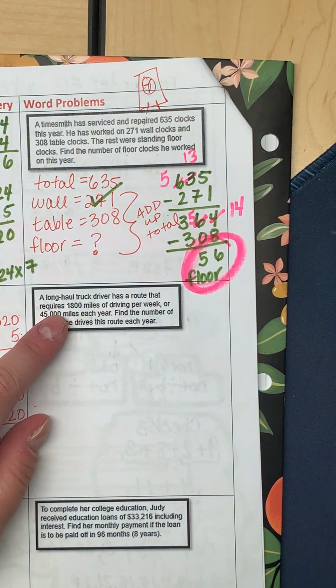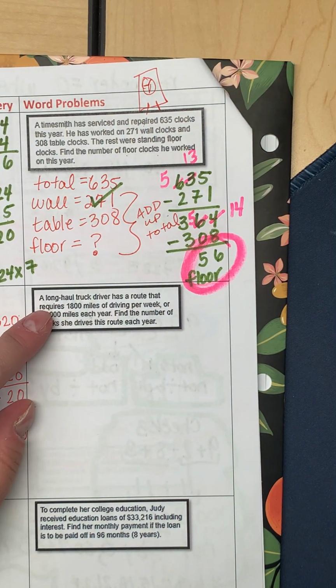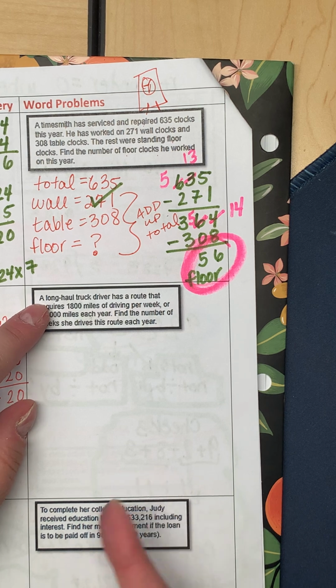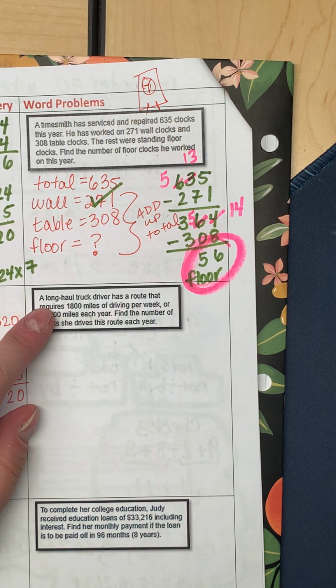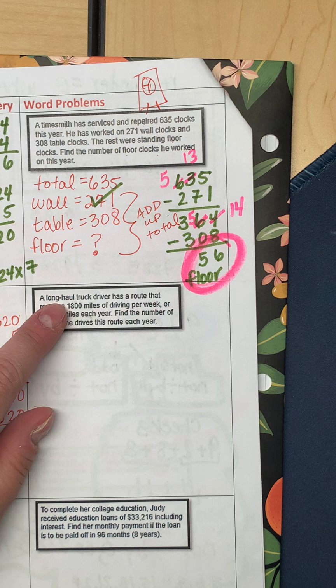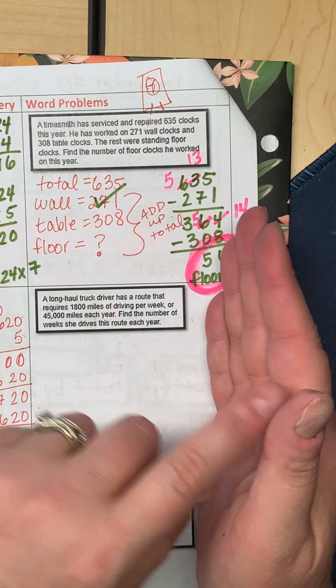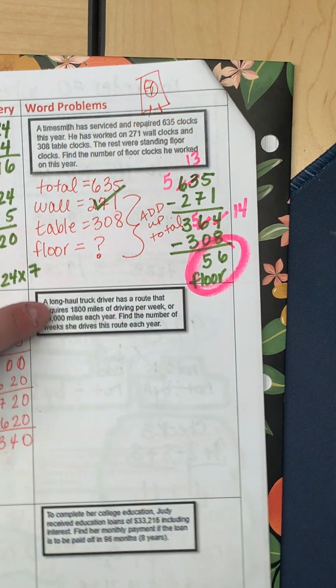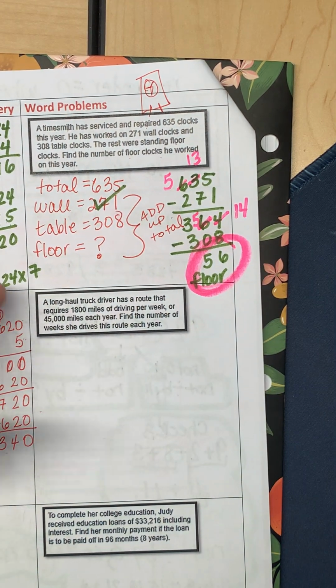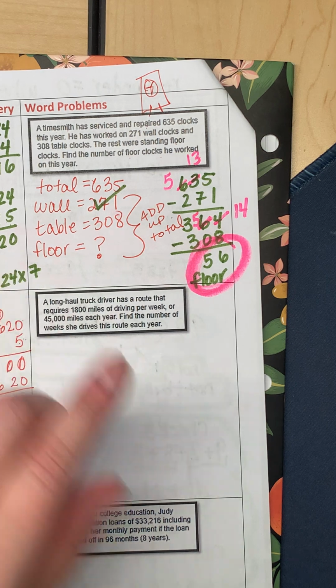A long haul truck driver, that means like a semi-truck guy who's driving a long way, like from California to Pennsylvania or something. From one side of America to the middle. Okay, anyway, a long haul truck driver has a route that requires 1,800 miles of driving per week, or 45,000 miles each year.